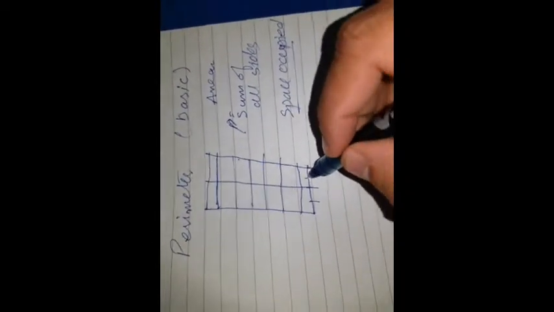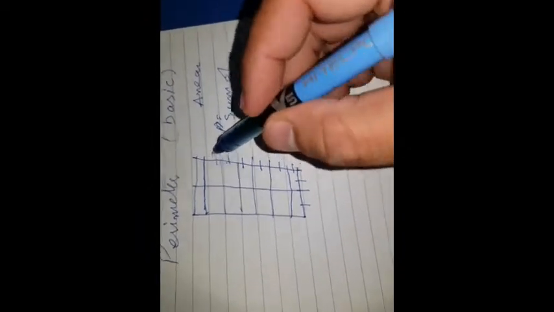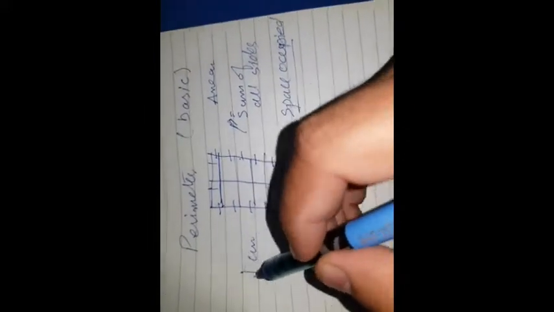Let me find the perimeter of this shape. 1, 2, 3, 4, 5, 6, 7, 8, 9, 10, 11, 12, 13, 14, 15, 16, 17, 18. 18. If each square is 1 centimeter, let me write it down properly: each square is equal to 1 centimeter.